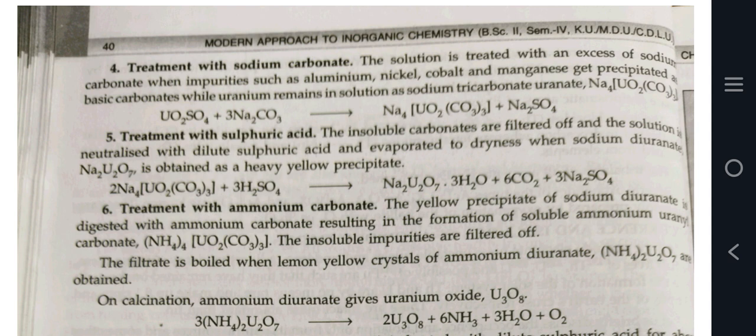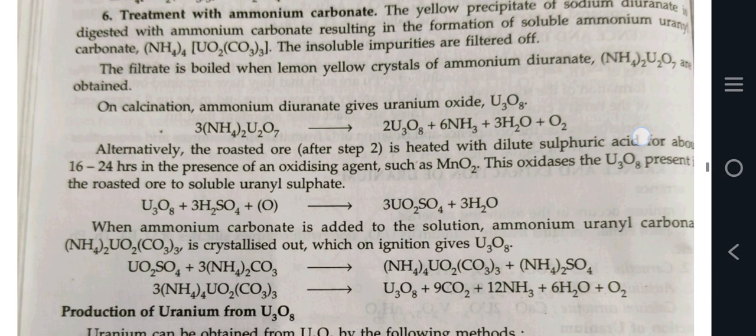Sixth, treatment with ammonium carbonate. The yellow precipitate of sodium diuranate is digested with ammonium carbonate, resulting in the formation of soluble ammonium uranyl carbonate. The insoluble impurities are filtered off. The filtrate is boiled, when lemon yellow crystals of ammonium diuranate, (NH4)2U2O7, are obtained. On calcination, ammonium diuranate gives uranium oxide U3O8.